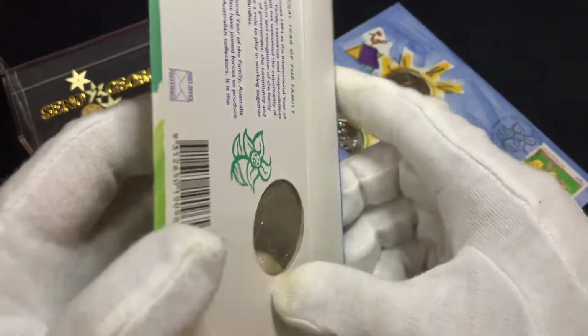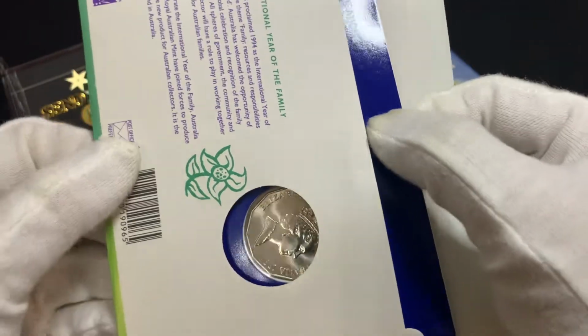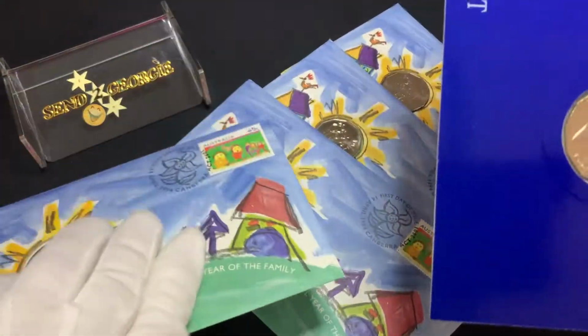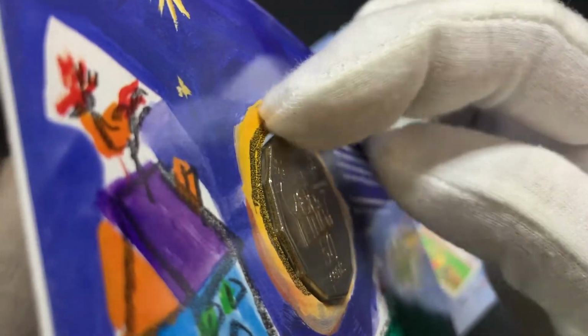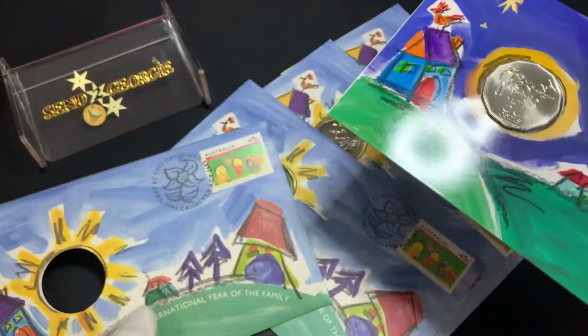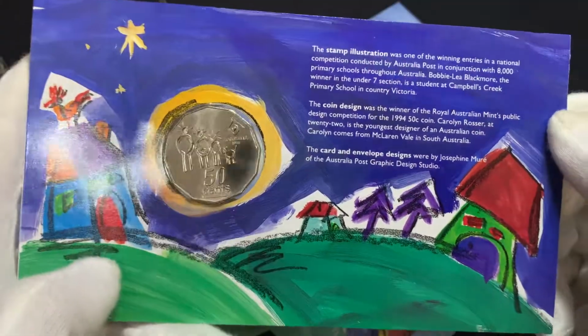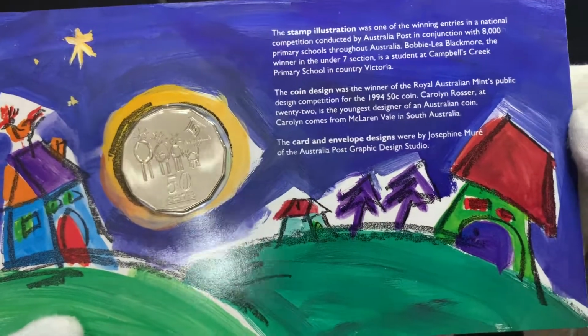Okay, let me just take out the card. As I mentioned in my previous video, be careful when you're removing the cards from the envelope, because the ridge over here sometimes gets caught on the edge of the cards here. So if you pull it out too hard, it might just tear the envelopes. So exercise care.